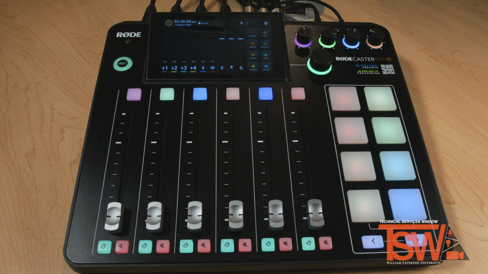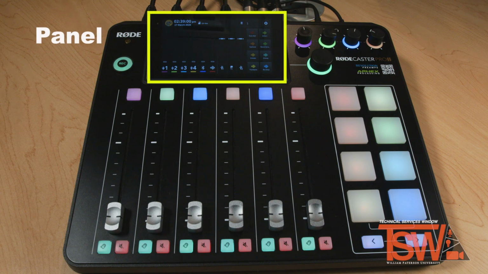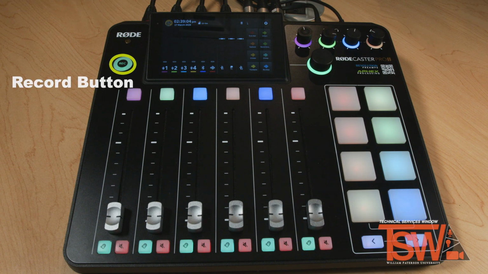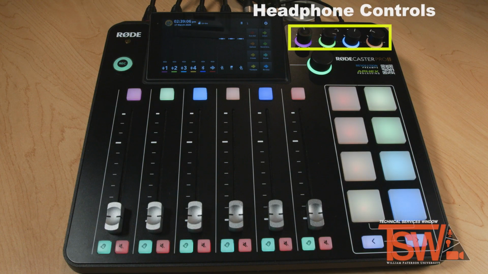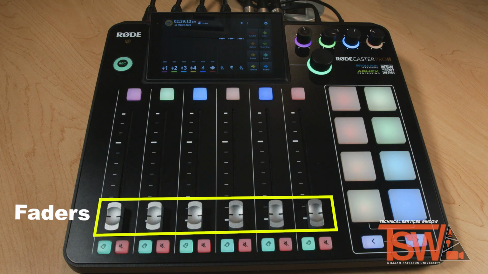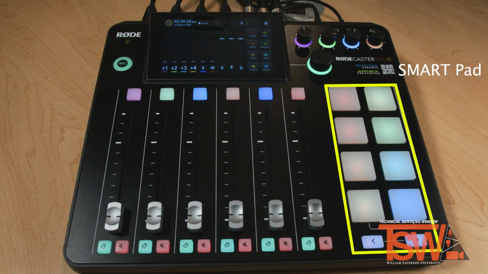We'll first go over the layout of the RodeCaster. First, you have the RodeCaster panel. To the left, you have the record button. On the right, you have the headphone controls, and below that, you have the speaker control. On the bottom of the RodeCaster, you have 6 faders. And on the left, you have the smart pad.